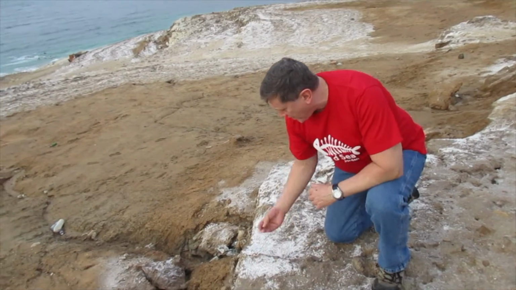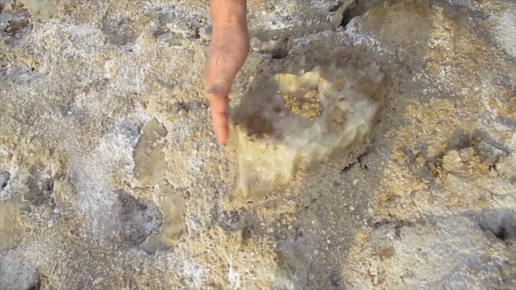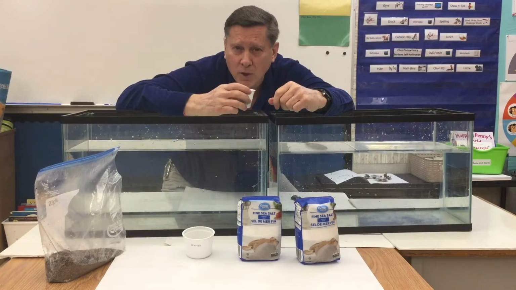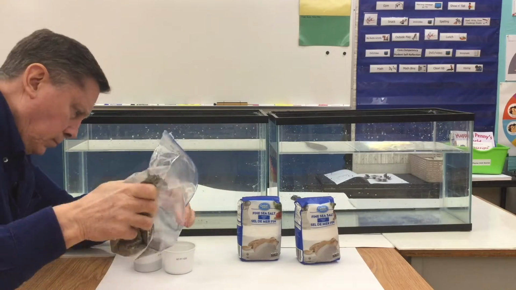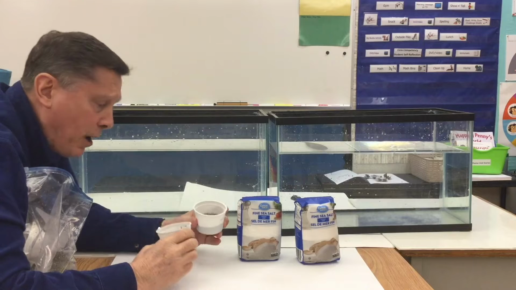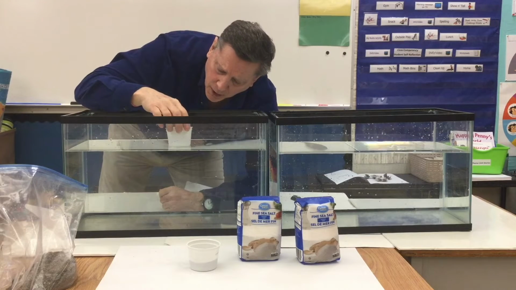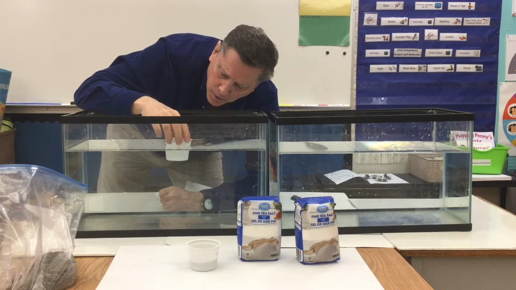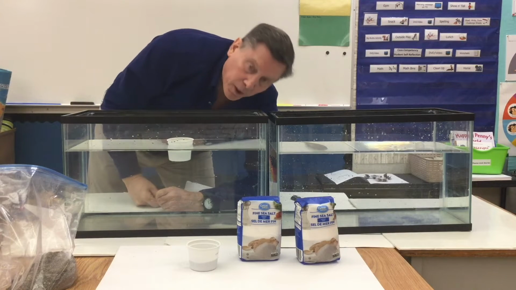You can see on the rocks just how salty it is. Let's give the experiment a try and see if it actually works. Both containers now have the same amount of sand in them. If I float them really carefully, put it in the water gently, go gentle, we can see it floating.